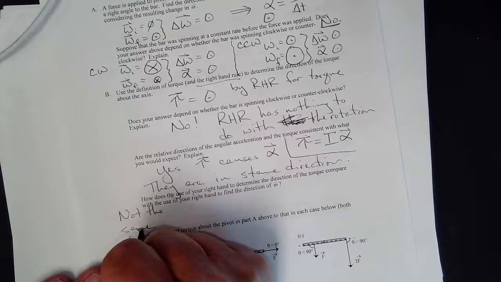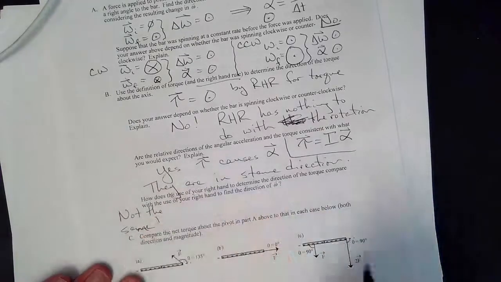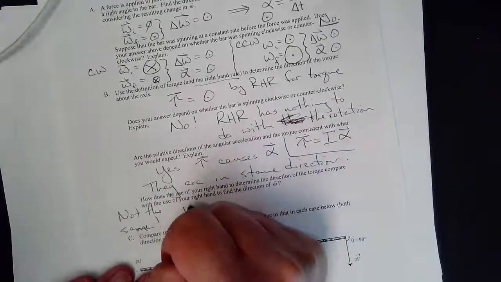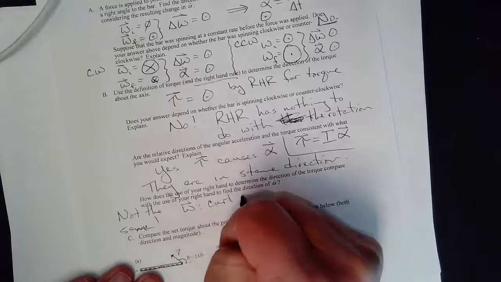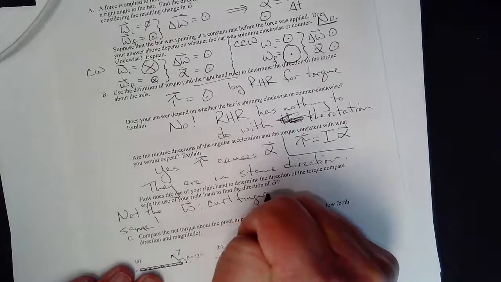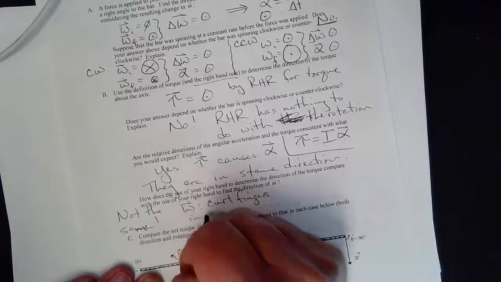Okay, so for omega, we curl fingers in the direction of rotation.